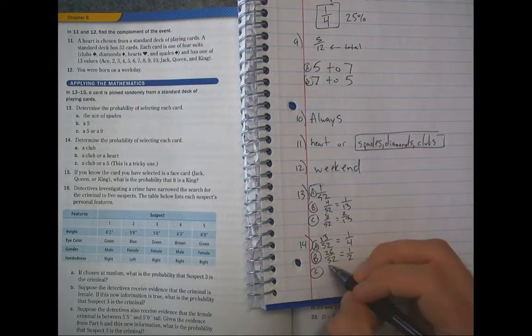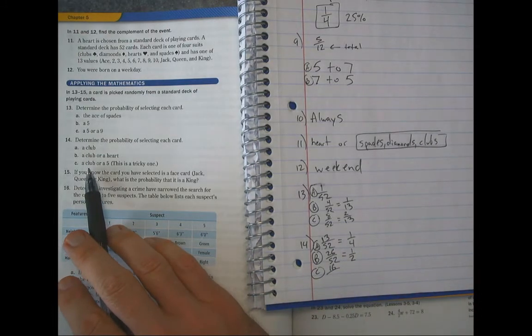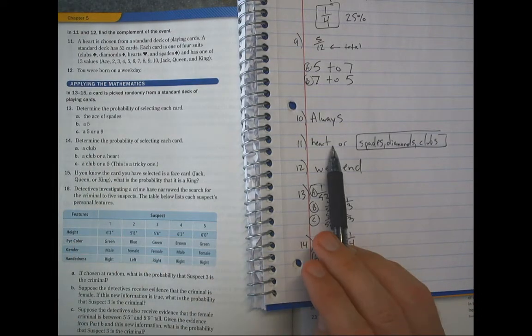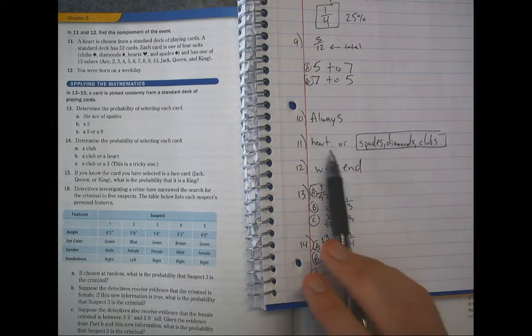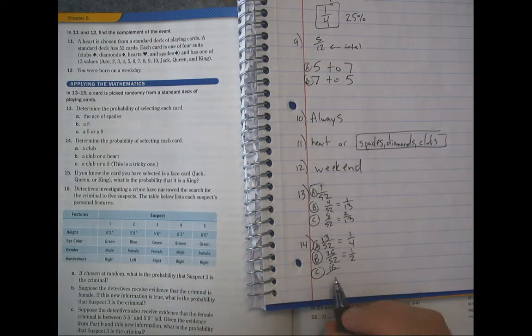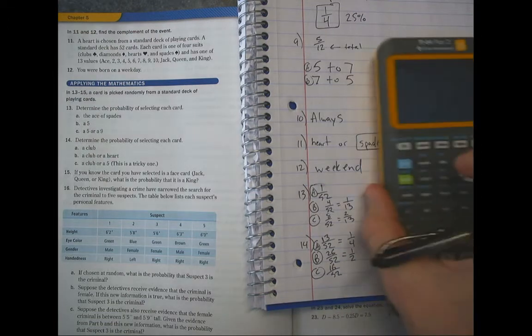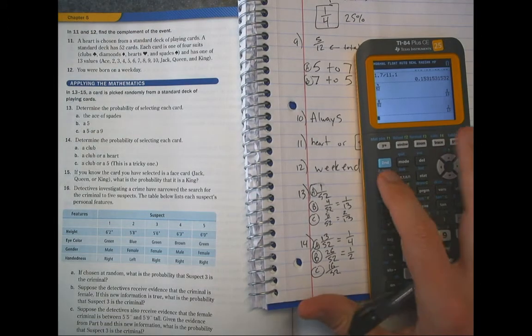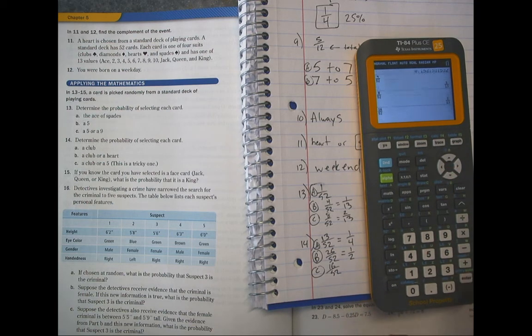So this is going to be 16 total. So 13 clubs plus the 5 of hearts, the 5 of spades, the 5 of diamonds. We've already counted the 5 of clubs. So 13 total clubs, 3 more 5s, 16 out of 52. And we go ahead and simplify that. So 16 and 52, and we're going to get 4 out of 13.